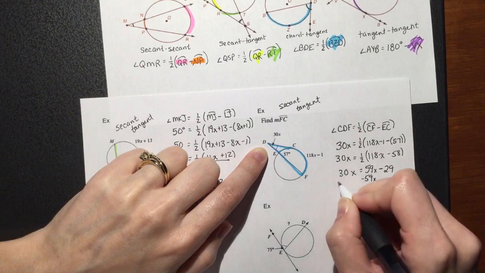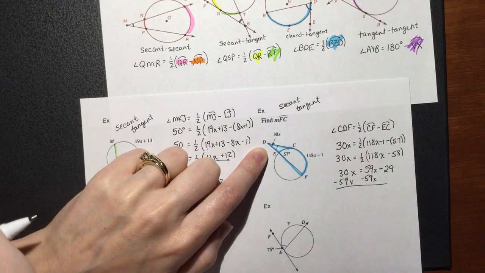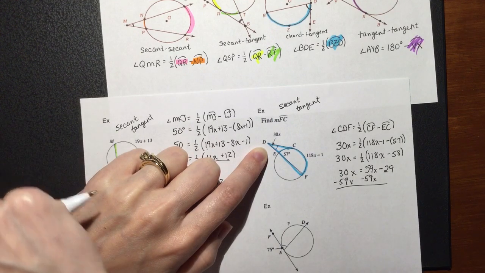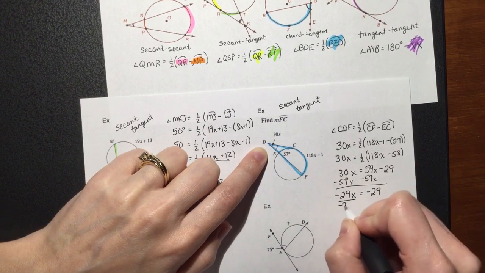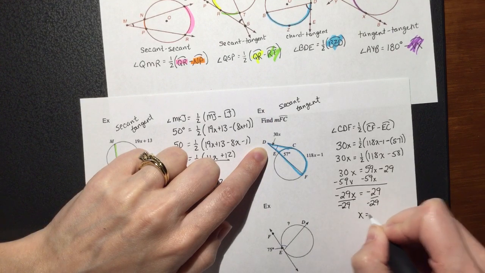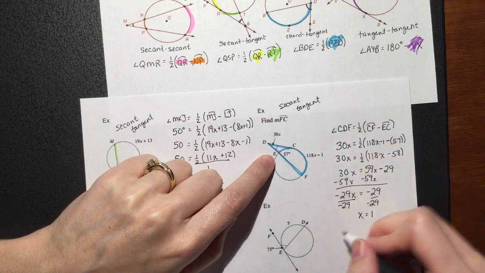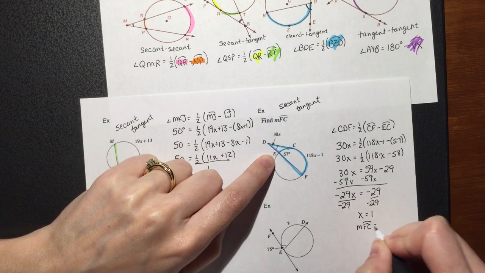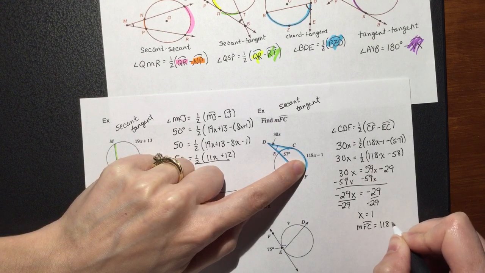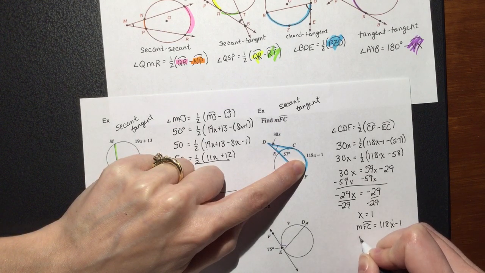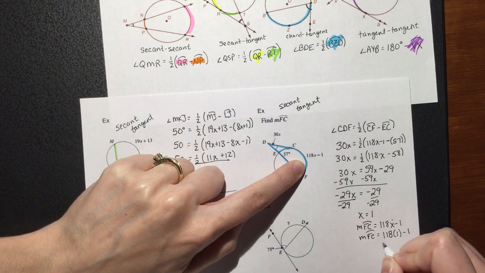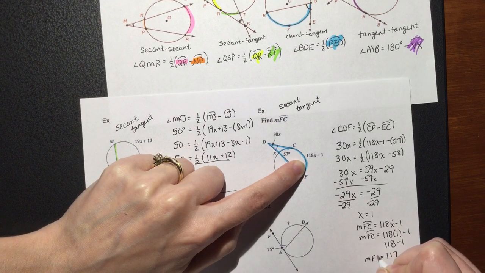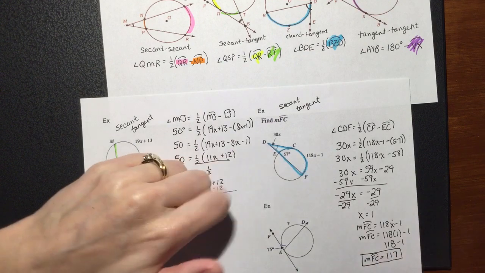Subtract the 59x from both sides. So 30 minus 59 is going to give us negative 29x is equal to negative 29. Divide both sides by negative 29, and x is going to be equal to 1, but we're not done because they want FC. The measure of arc FC is going to be equal to 118x minus 1. So the measure of arc FC is going to be equal to 118 times 1 minus 1. So we've got 118 minus 1, which is 117, and that's going to be our measure of arc FC. So there's that one.